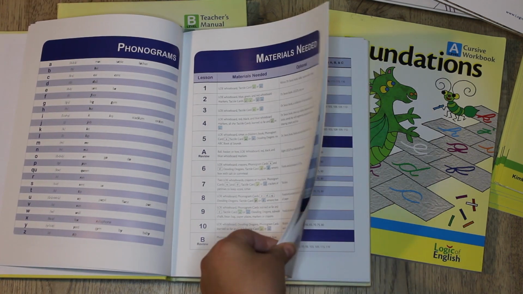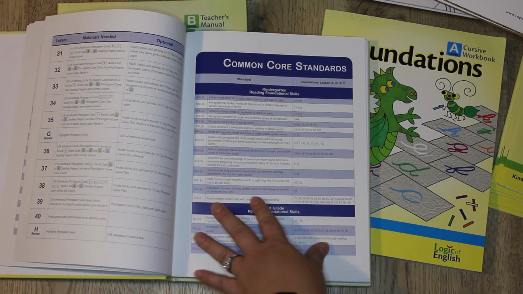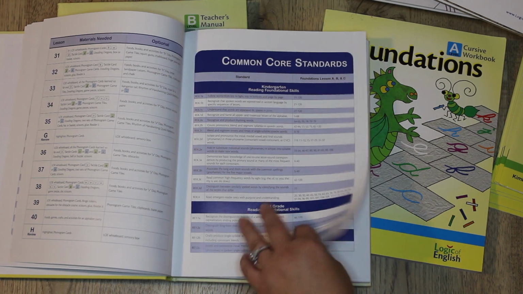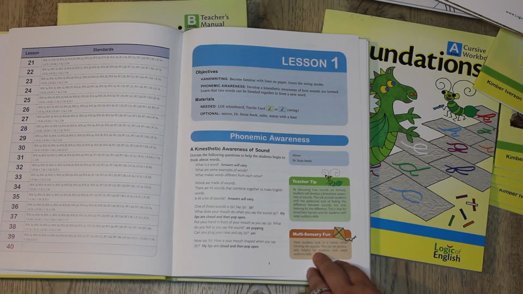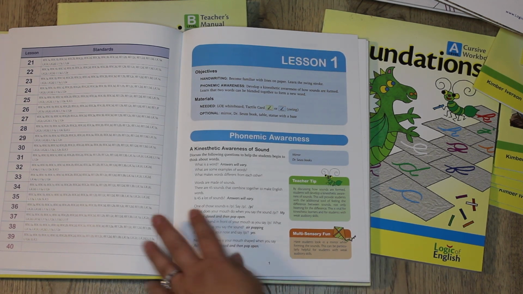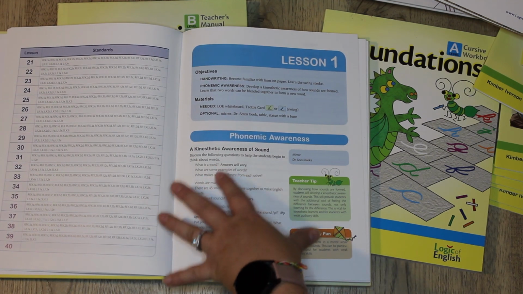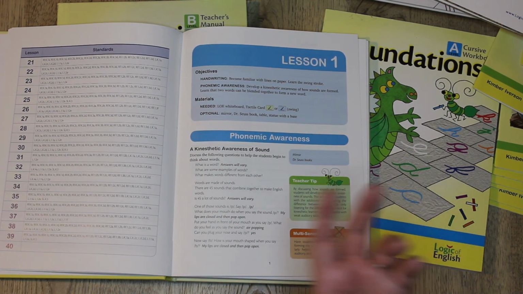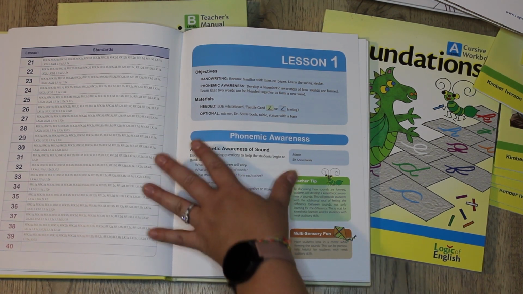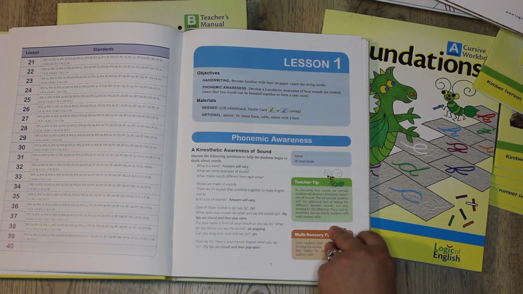Materials needed list. It does align with Common Core standards, so if that is something that your state requires, they are here. So here's an example of a lesson, and what I really loved about this program was that it had so many multisensory approaches to learning reading and writing. This is a reading and writing all-in-one curriculum.